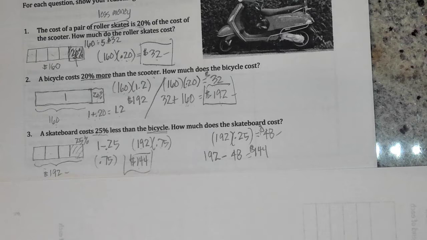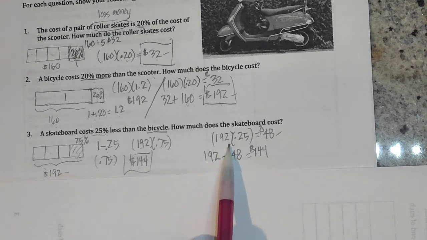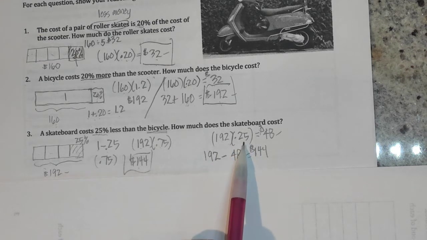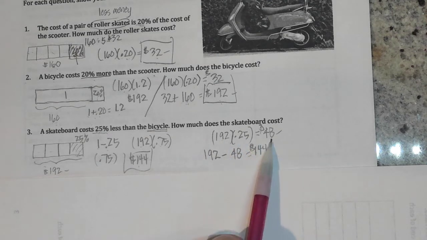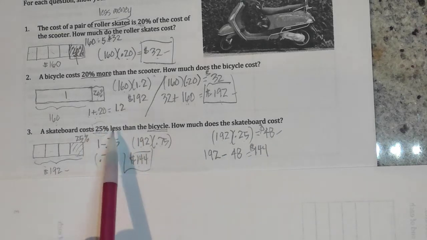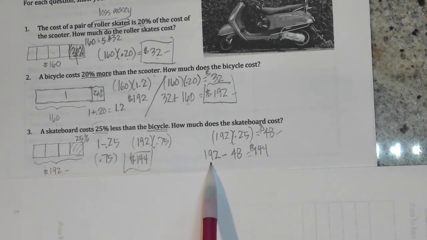I can do the same thing by taking 192 and multiplying that by 0.25. When I do that, I get $48. Well, then I know that it's 25% less than. So I took 192 and I subtracted 48.